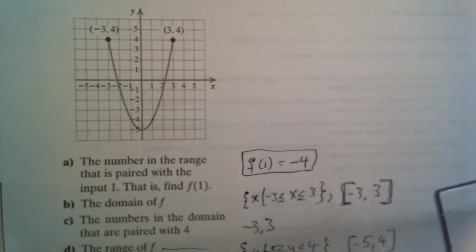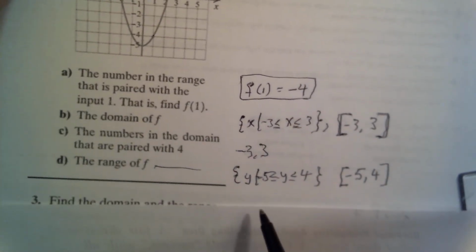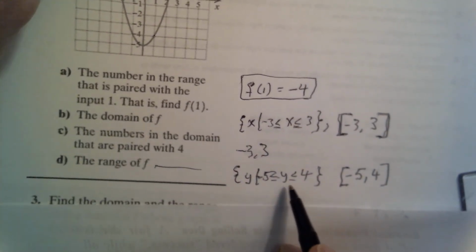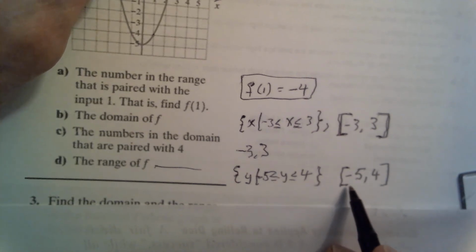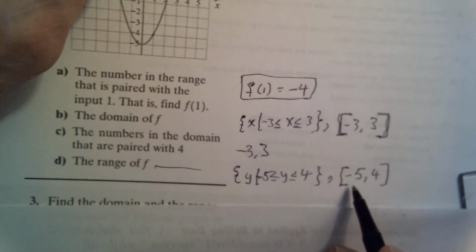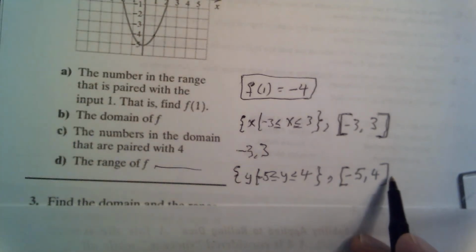So we can write it as the set of all y such that y is less than or equal to 4 and greater than or equal to minus 5. And in interval notation, it's [-5, 4]. Again, brackets, because the endpoints are included.